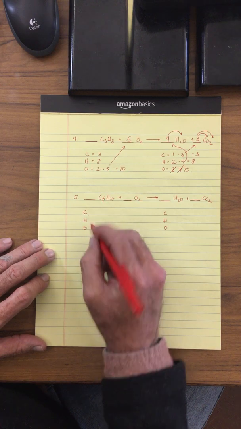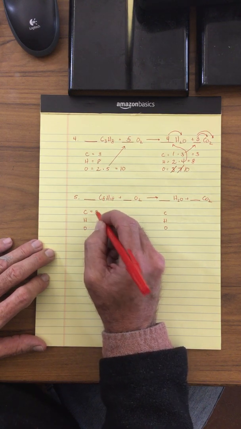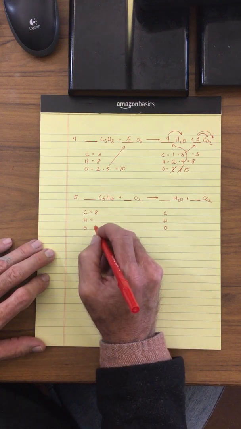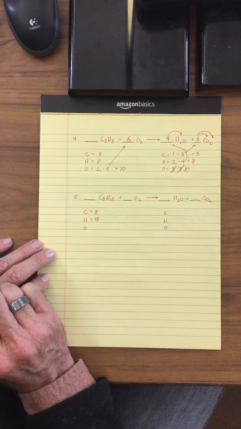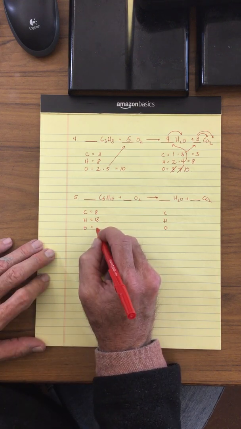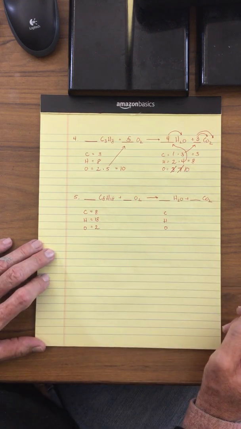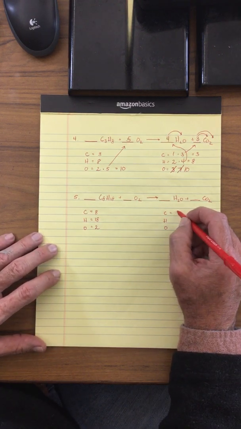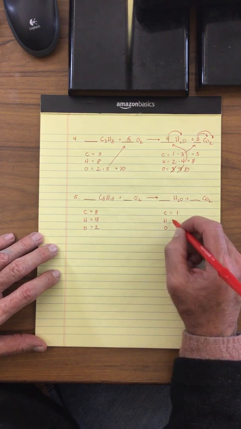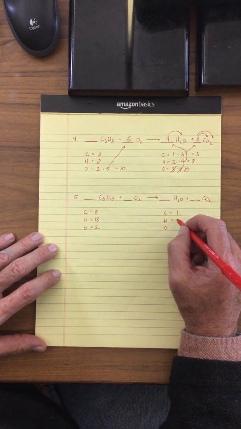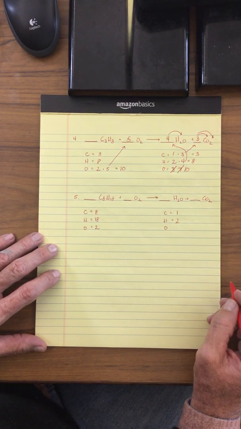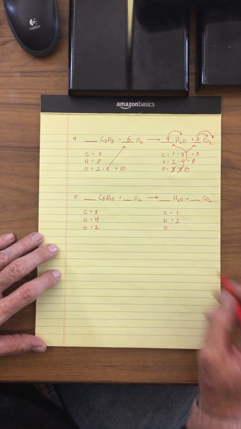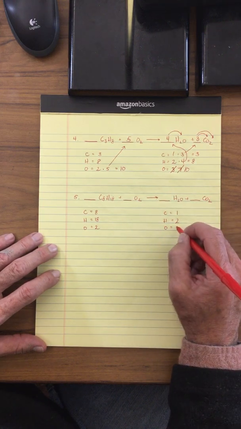How many carbons do I have on the left? I've got 8. We're just looking at the subscripts again. How many H's do I have? 18. How many O's? I got 2. How many carbons on the right? 1. How many hydrogens? 2. How many oxygens? Tricky again because I have oxygen in 2 of the molecules, and if you add the 2 plus the 1, I have 3.